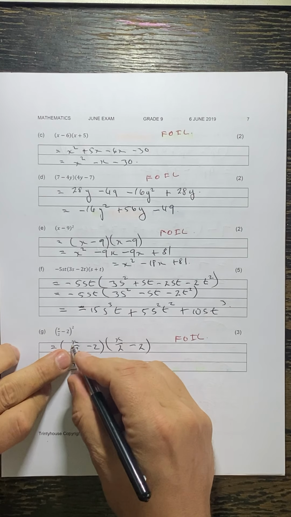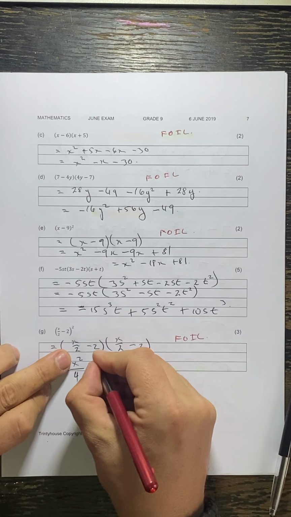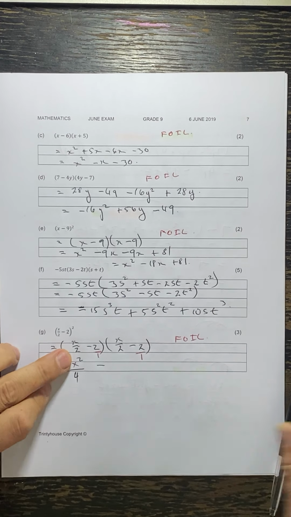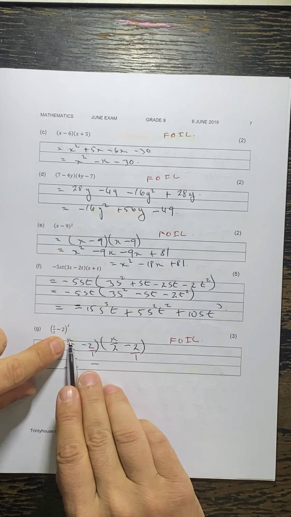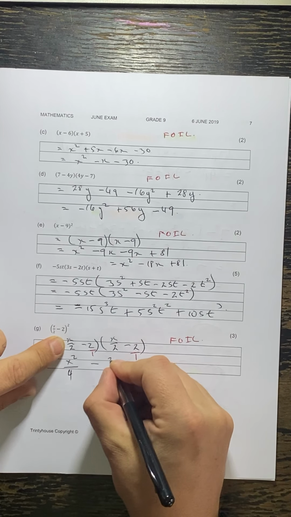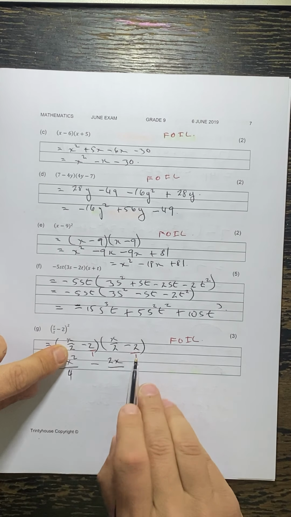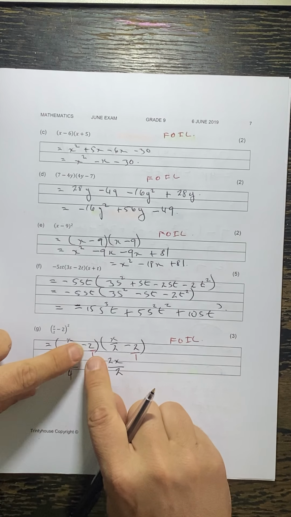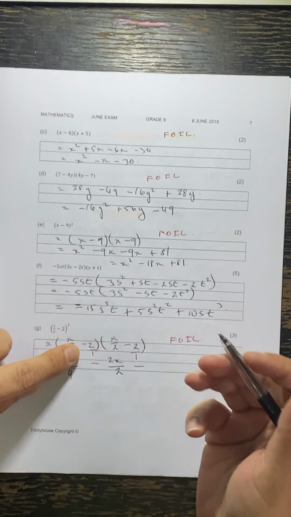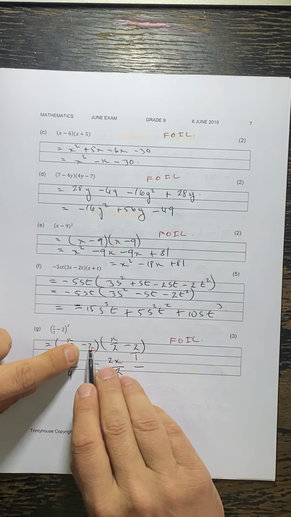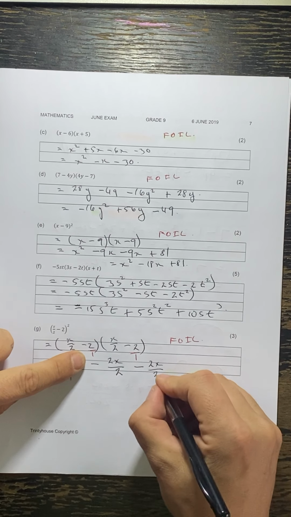Then the outers, this times this, so that's minus. And remember that these 2's are over an invisible 1. So again, guys, I'm just going to do top with top, bottom with bottom. So x times 2 will give us 2x over 2 times 1 will give us 2. Now I'm going to do the inners. So minus times a positive is a negative. Again, top with top, bottom with bottom. 2 times x is 2x over 1 times 2 is 2.